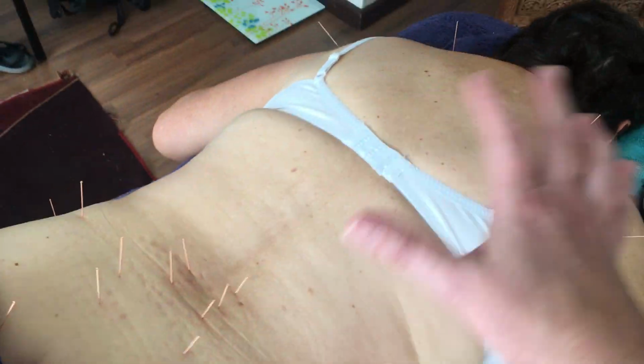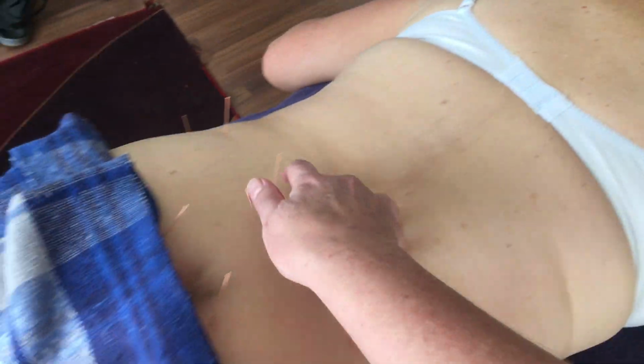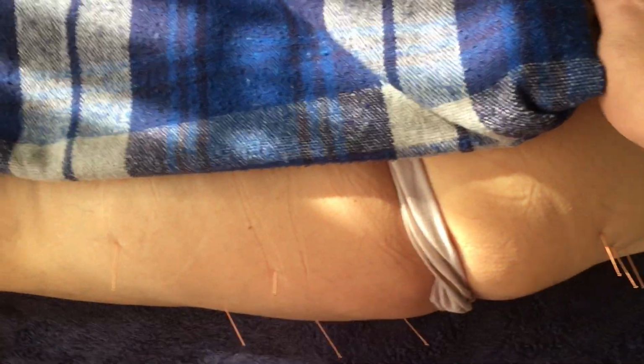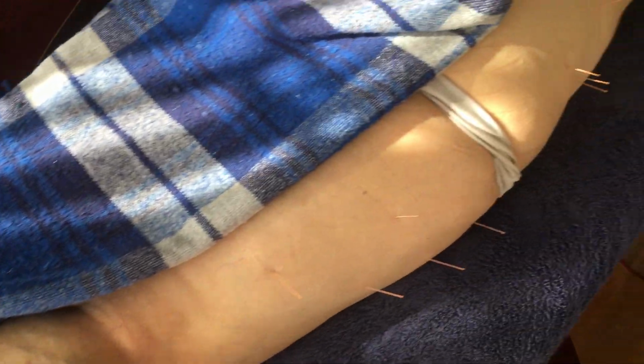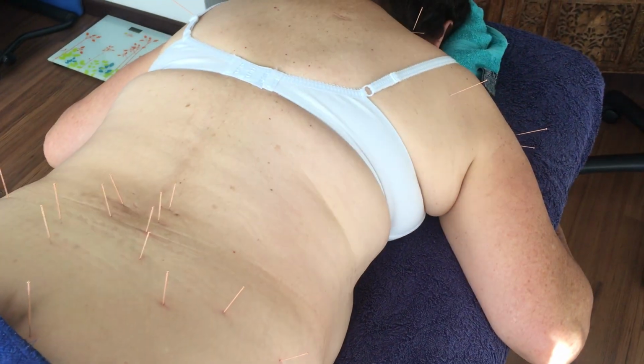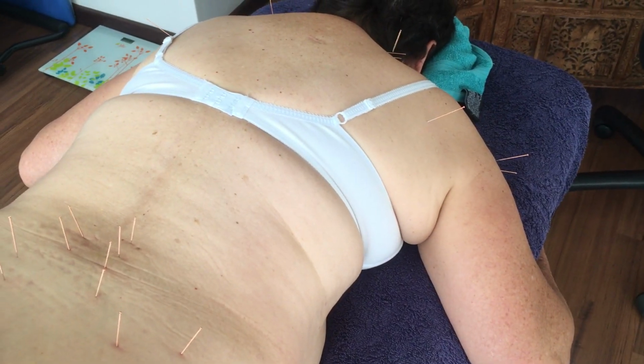So the muscles are all in the same line. Your neck pain will activate your thoracic pain, which will activate your lumbar pain, which will then activate pain down the legs, which will activate calf pain, which will activate foot pain. Now you can have all the pains in all the train tracks, or you can have some of the pain in some of the train tracks, but it's usually because of that.